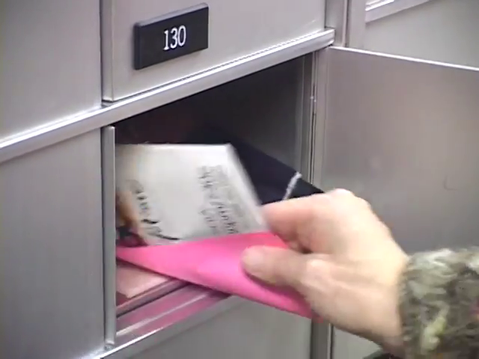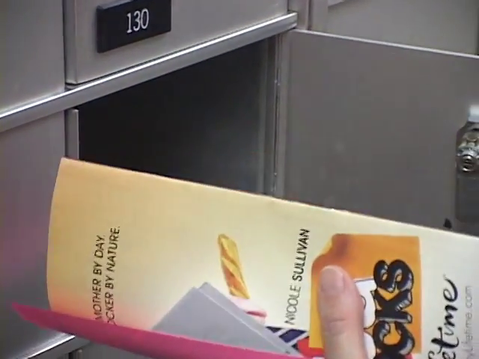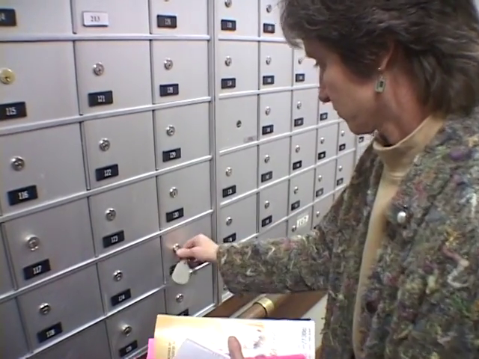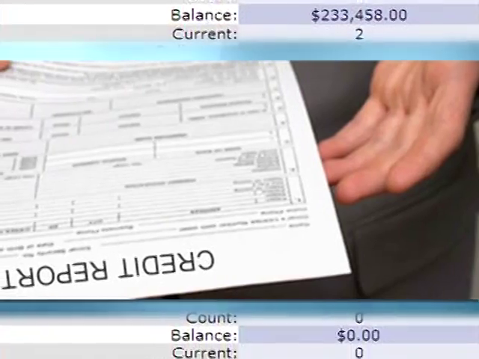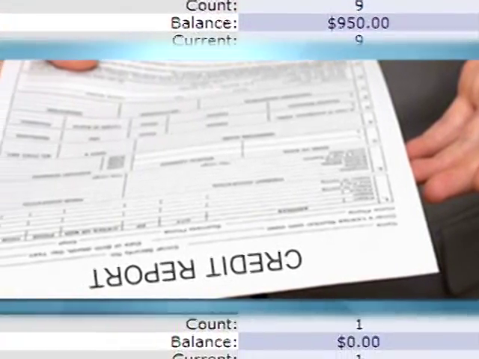A review of the ward's mail and checking account will provide a quick guide to monthly bills, and you can always review a credit report to see what other accounts exist.